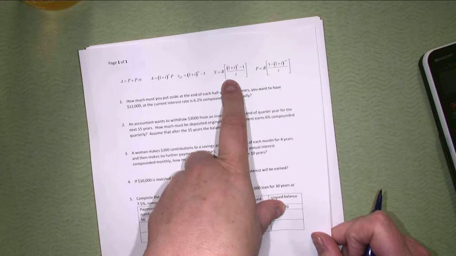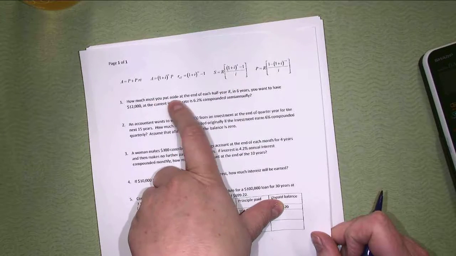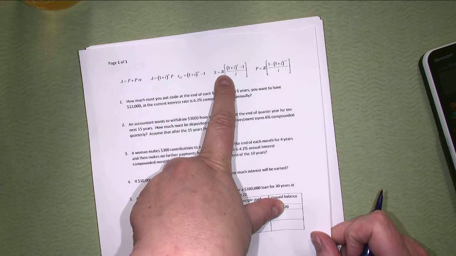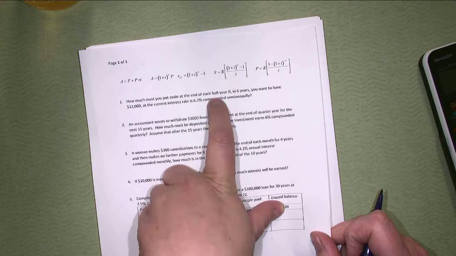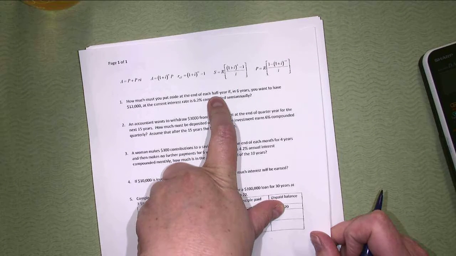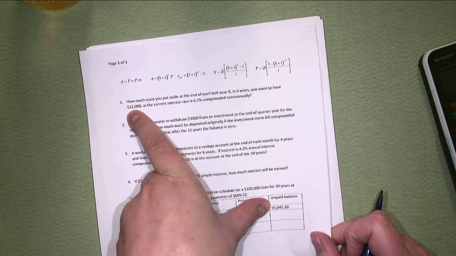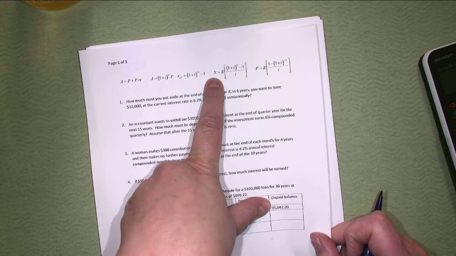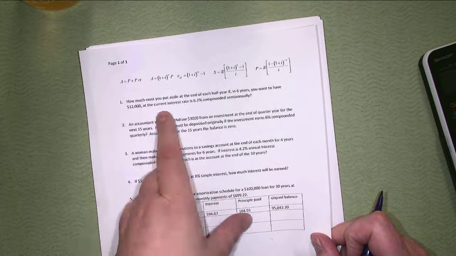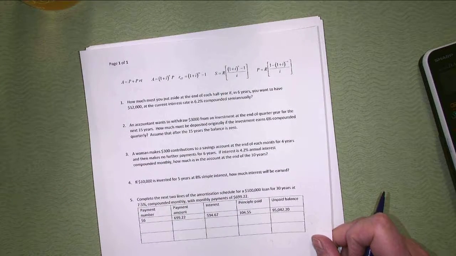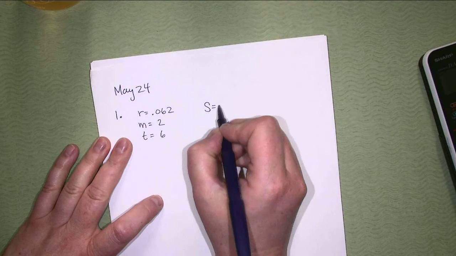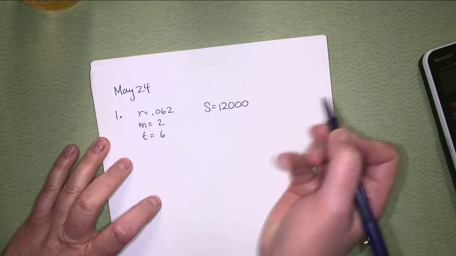S for saving. And so we're saying how much must you put aside, so you're looking for the R, how much you're going to deposit every half year. And you want to save 12,000. So that's called a sinking fund. Actually, this is the exact example. You need $12,000. How much do you have to put in the account to do that? Okay, so we know that we want to save 12,000.